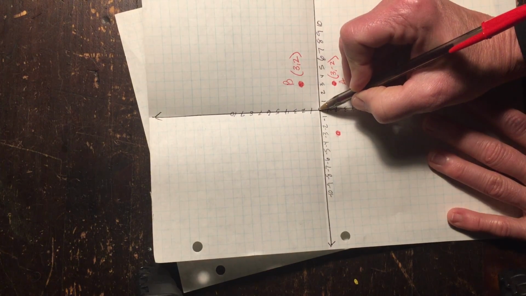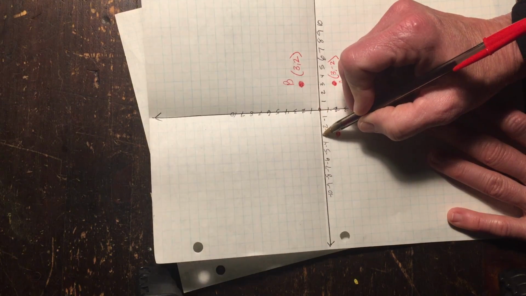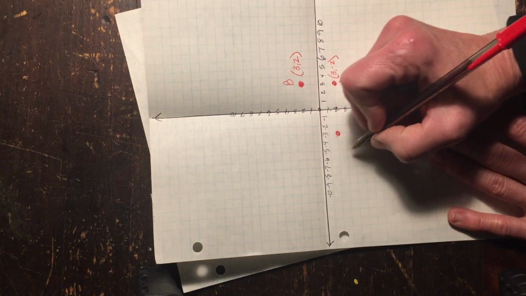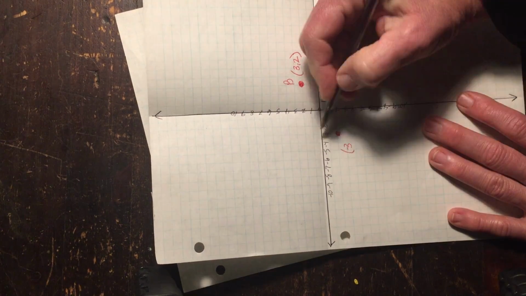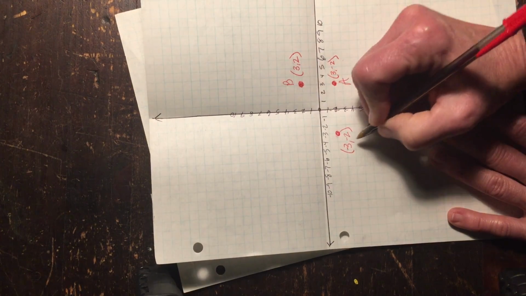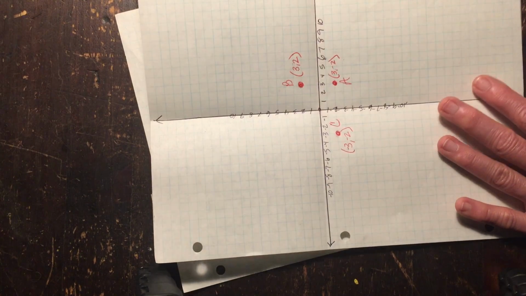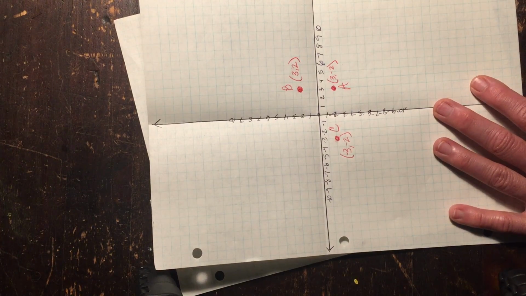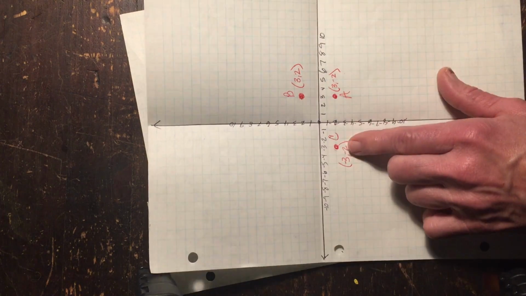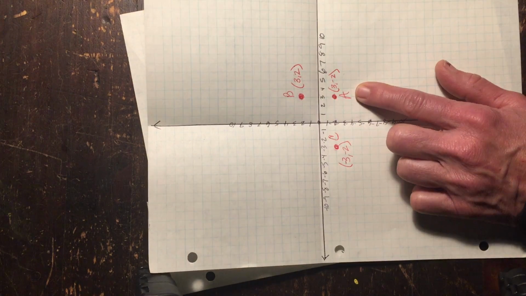And let's name its location. So we start at the origin, we move horizontally first. We would go 1, 2, 3 spaces in the negative direction. So the x value is -3, the y value is -2. We'll call this point C. Now, what do you notice about point C relative to point A?